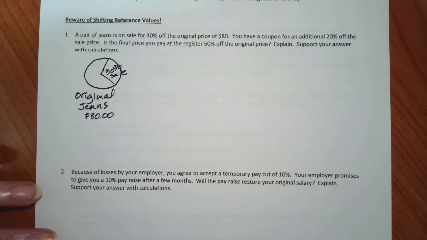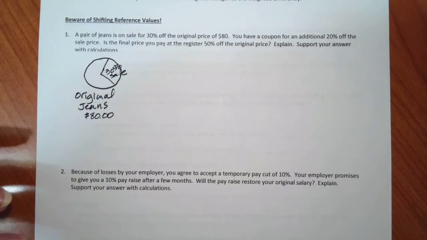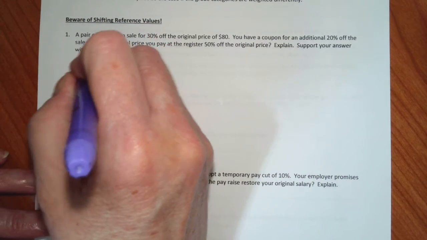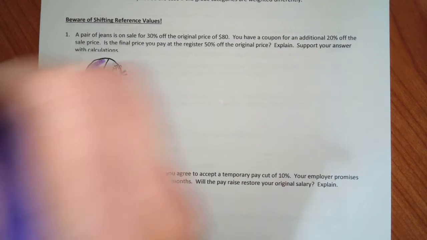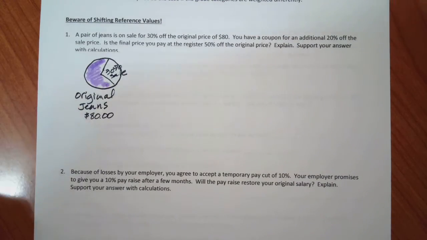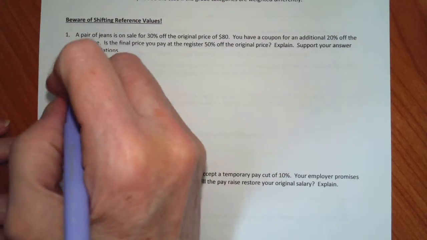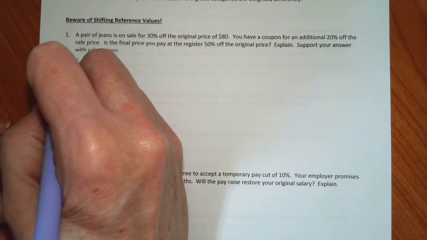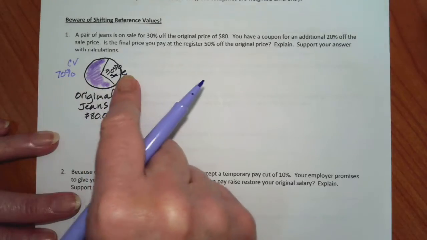So our compared value is going to be 70%, 100% minus the 30.